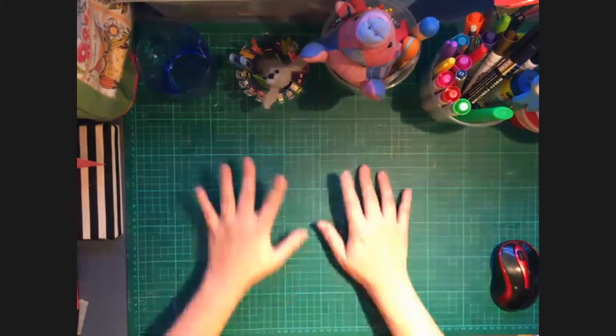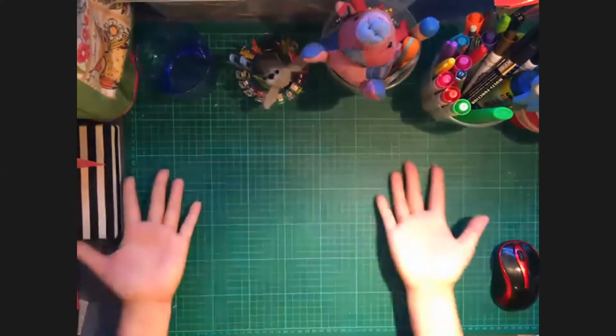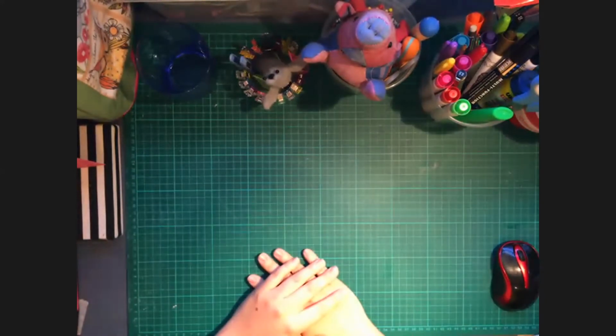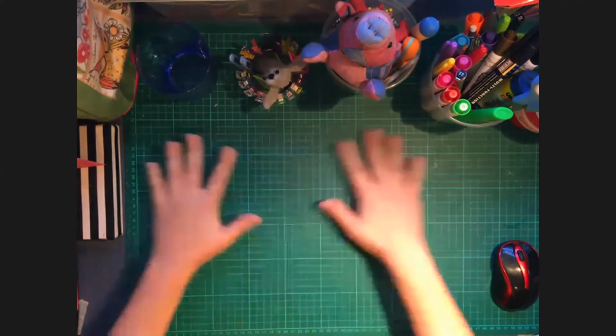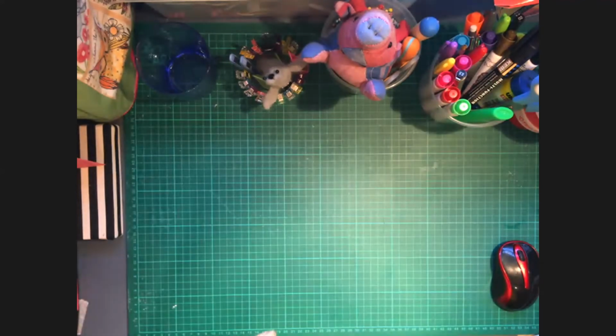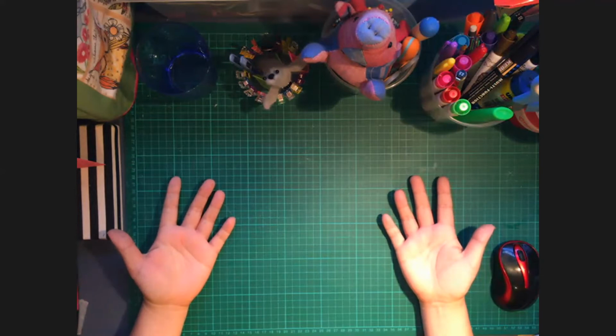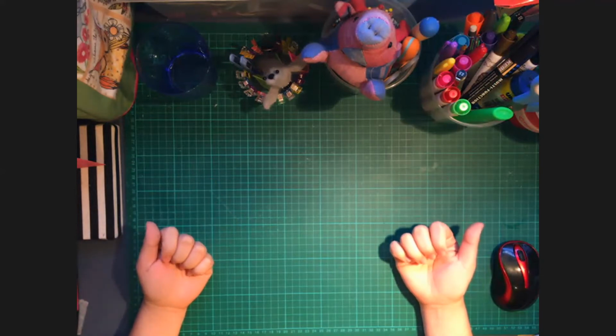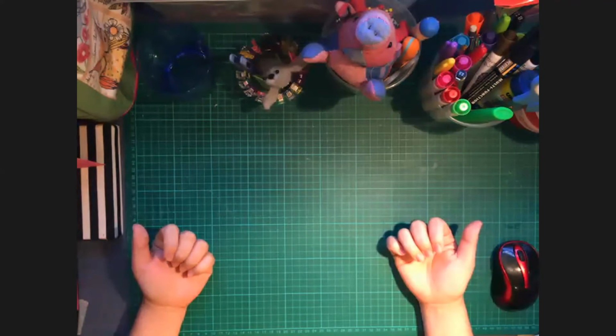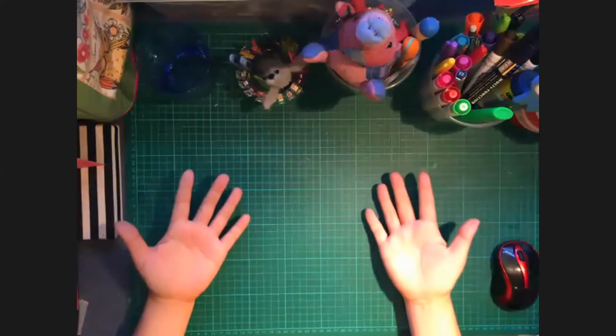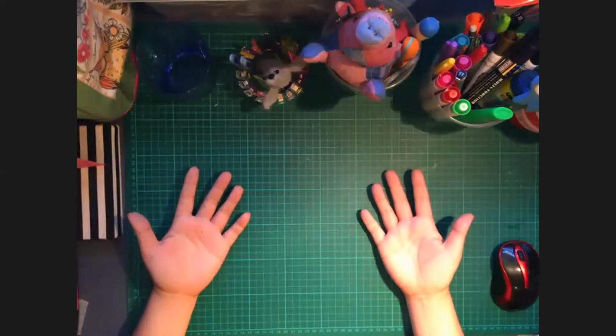Ta-da! It is my table. When I ran my workshops, people could see my face, but we would also have my table so that we could make things together. Another reason is that some people find Zoom quite draining, and seeing something other than a face is very refreshing and a nice break for the eyes.